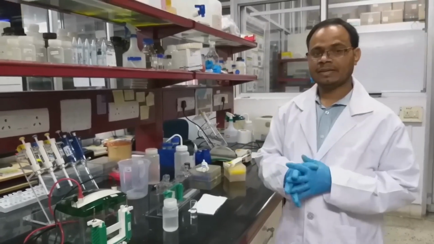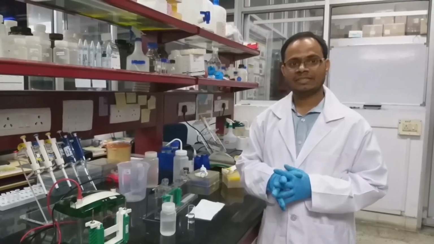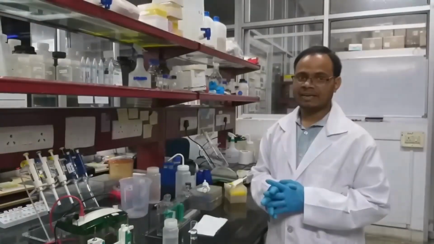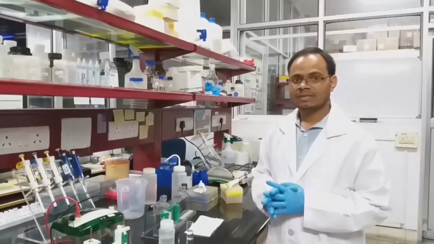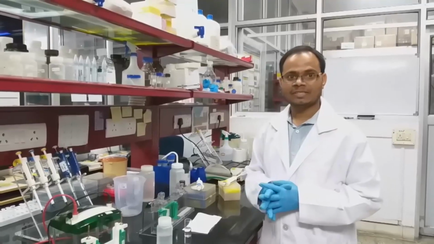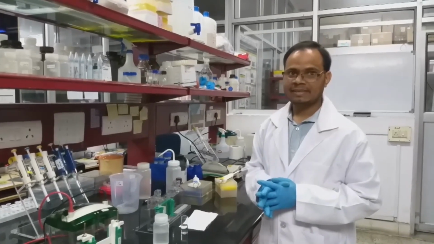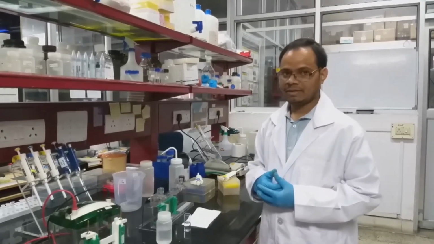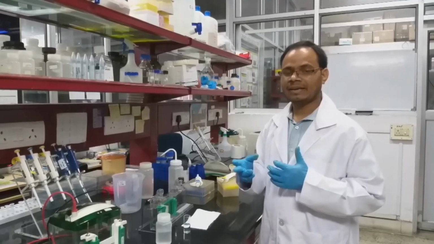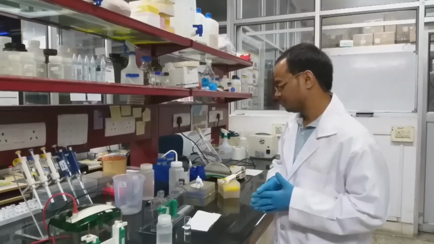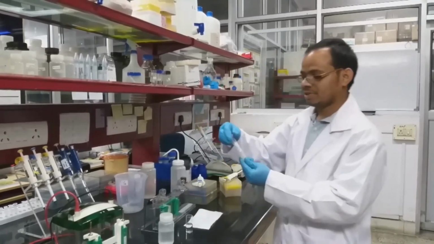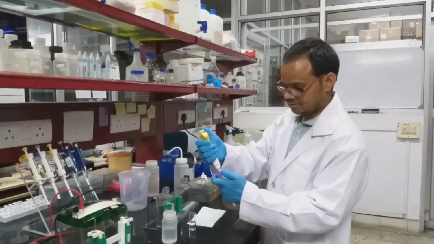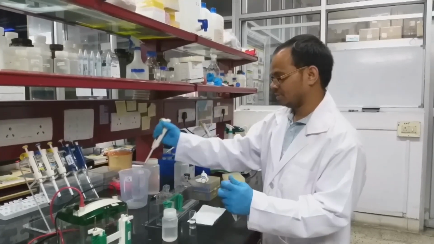The other important thing is 10% ammonium persulfate. Ammonium persulfate, which is catalyzed by the TEMED, provides free radical species which accelerate the forming of a mesh-like shape in acrylamide gel. Like it will catalyze forming the mesh. So this is the 10% APS. I just add 100 microliter of 10% APS to resolving gel.